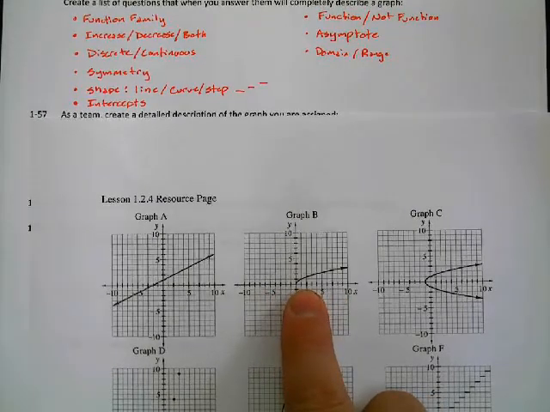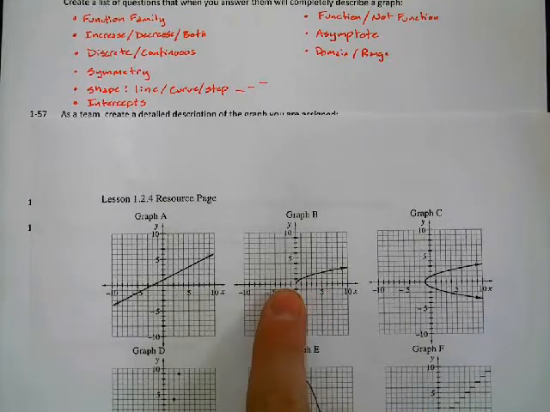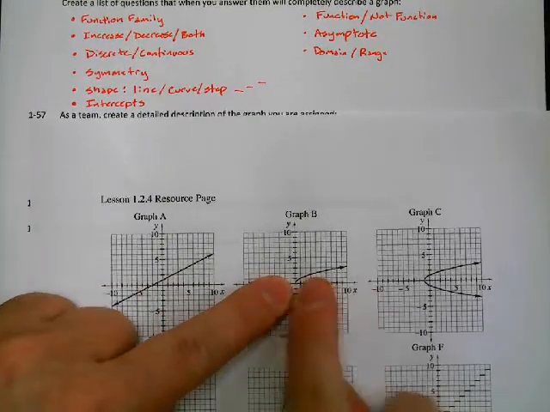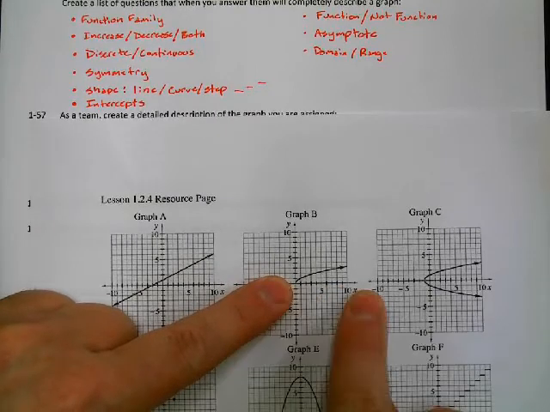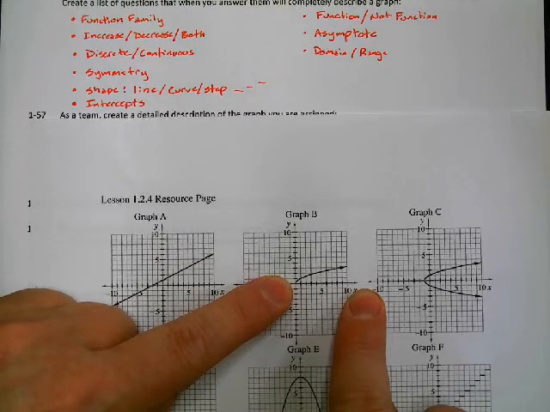Domain and range. Looks like the domain only appears over here, so the x values would be anything equal to 0 or greater than 0. So we would say the domain is x is greater than or equal to 0.